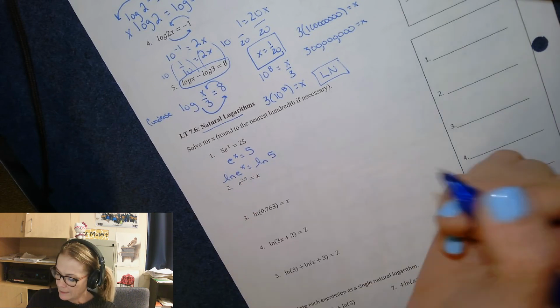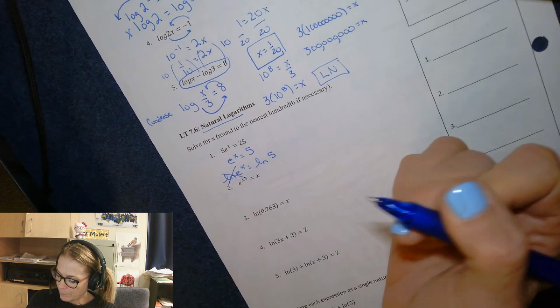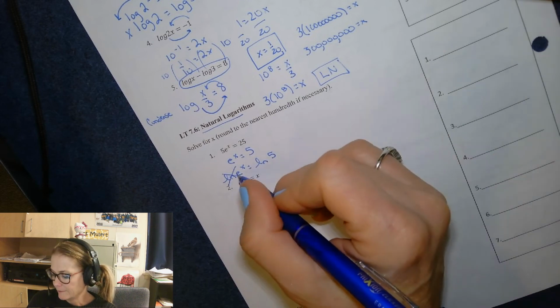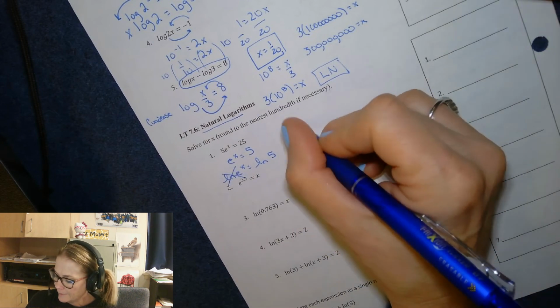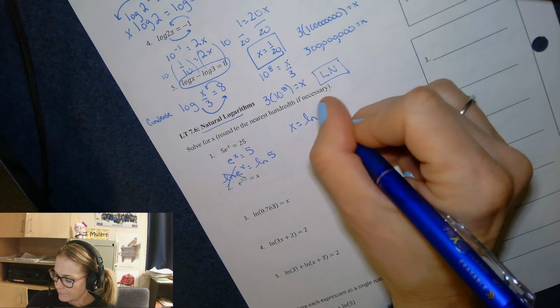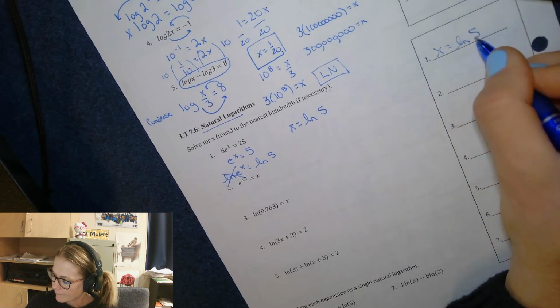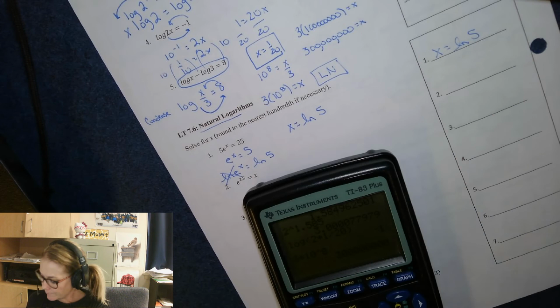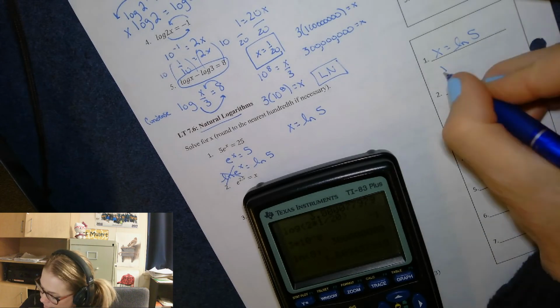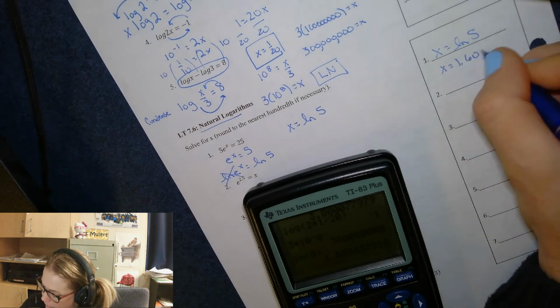All right? And the good news is that's a property, that's log base e of e, so that goes to 1, and this is x equals ln of 5. Natural logs are super easy. So if you had to give it as a decimal, 1.609.